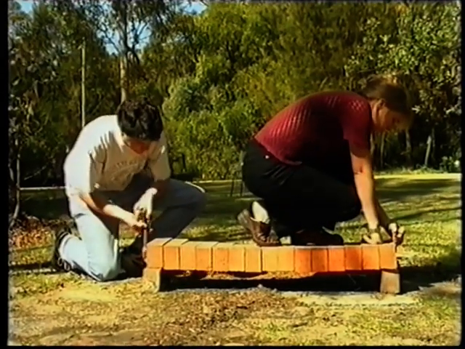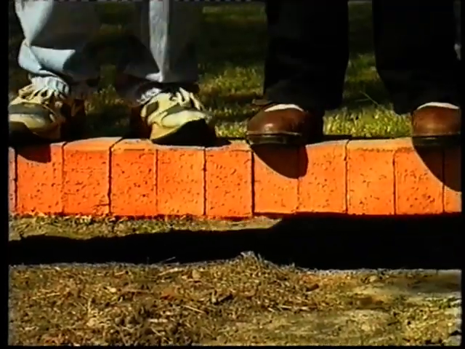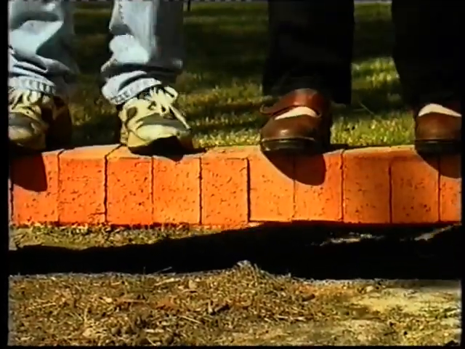So if we tension the steel, the bridge won't crack. Let's test this bridge properly.